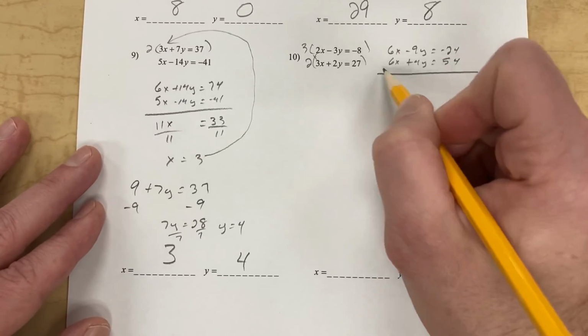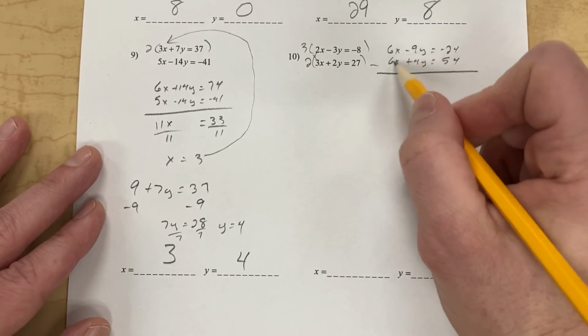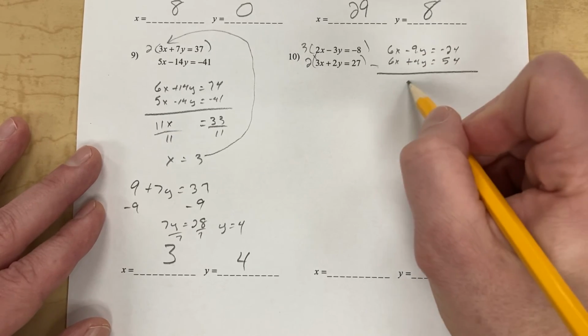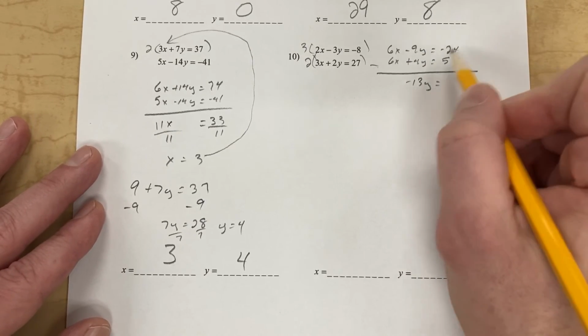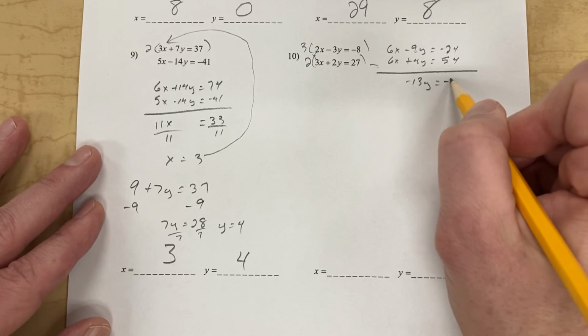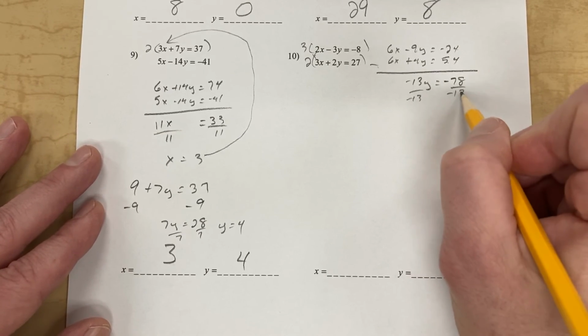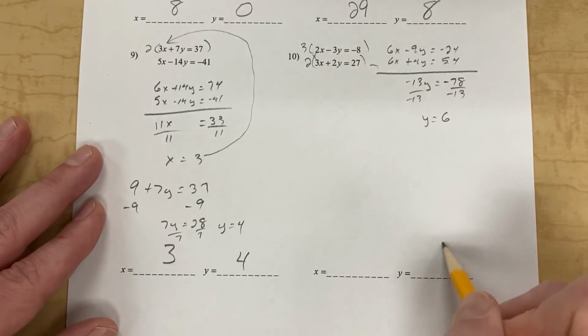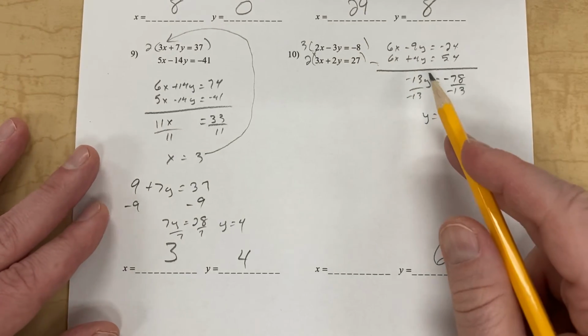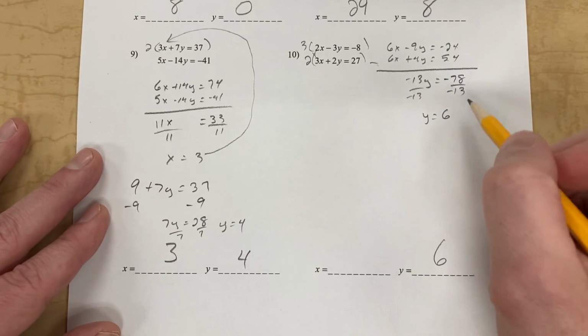All right. Now we can subtract. This goes away. Negative 9 minus 4 is a negative 13. Negative 24 minus 54 is a negative 78. We're going to divide by negative 13, and I get y equal to 6. Okay, so kind of a little tricky. You've got to be real careful with those negatives, but we end up with a nice number here.